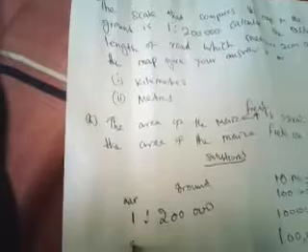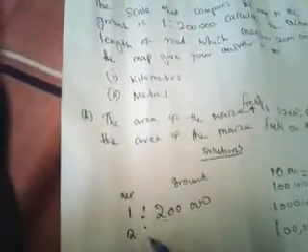So here we are going to have 2, and this side we are going to have x. The easiest way a pupil can understand this question is first we have to change 200,000 on the scale into kilometers, because the answer is supposed to be in kilometers.